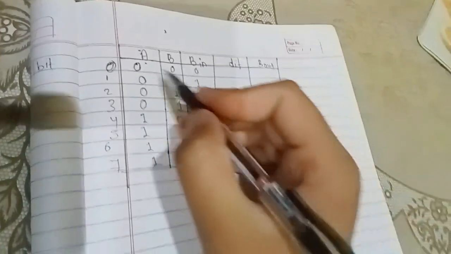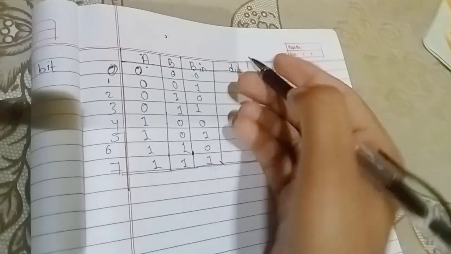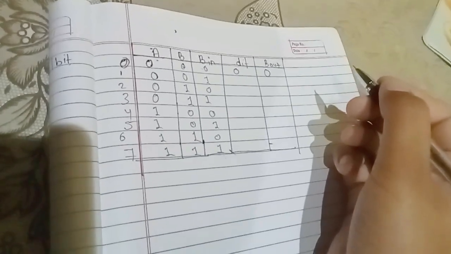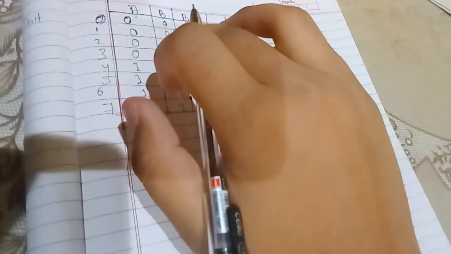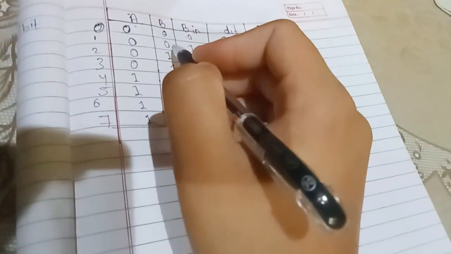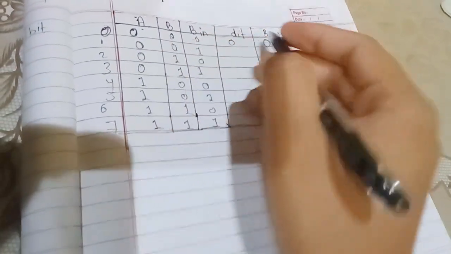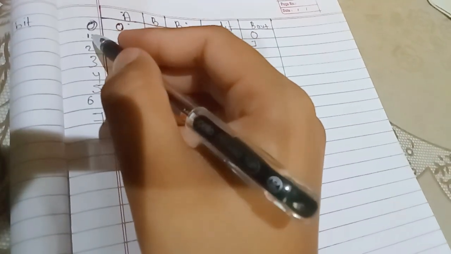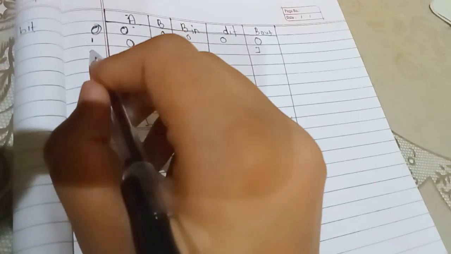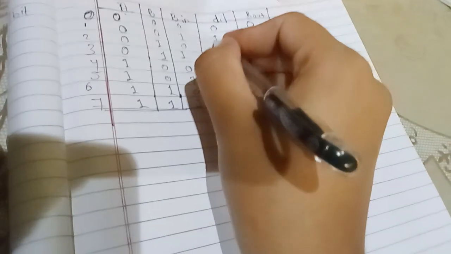If we subtract 0 0 0, then the difference bit and borrow out bit are the same, 0 0. If we subtract 1 from 0, you can't subtract directly, you have to take a borrow 1. So if we take 1 and add this 1 to this 1, it will become 2. If we subtract 1 from this 2, it will give 1.